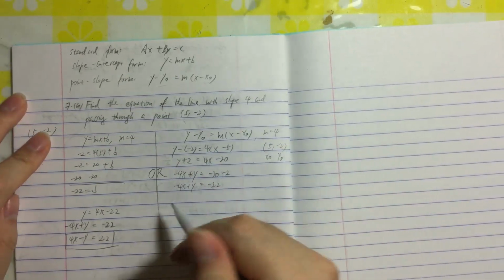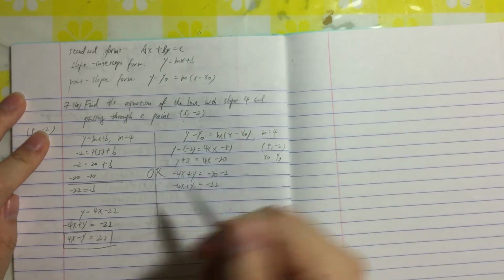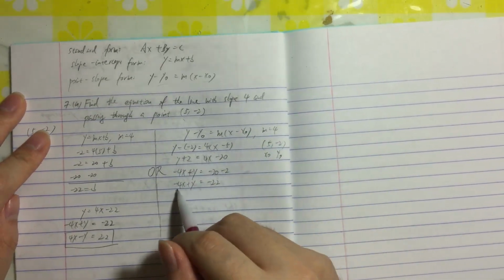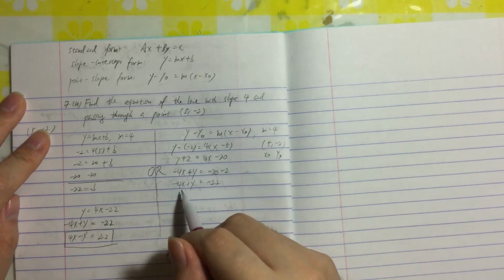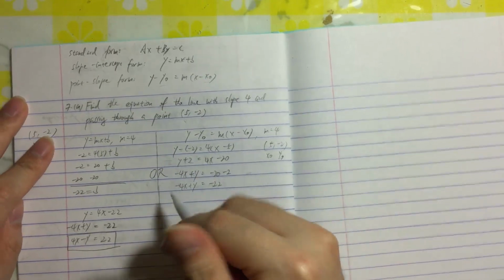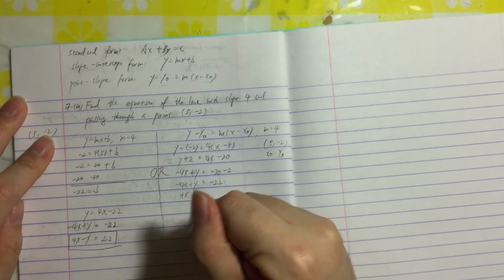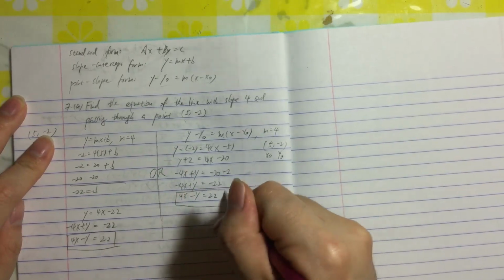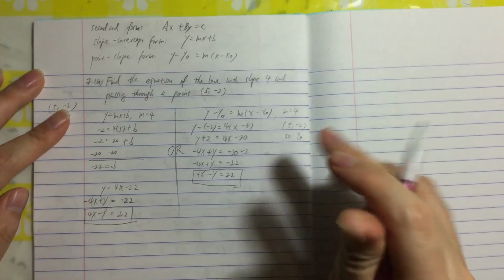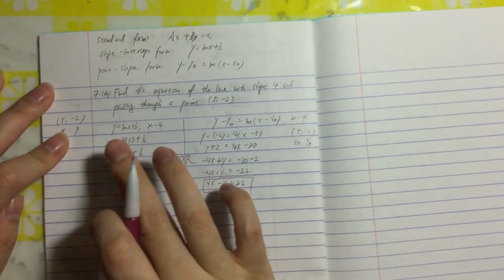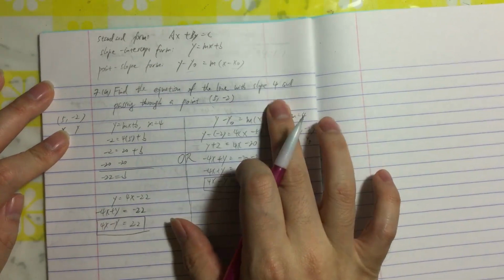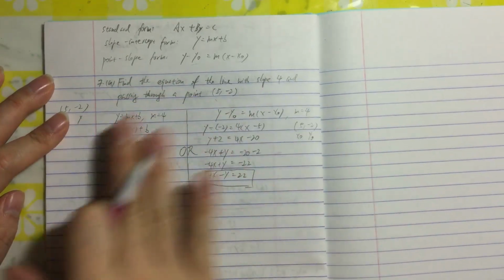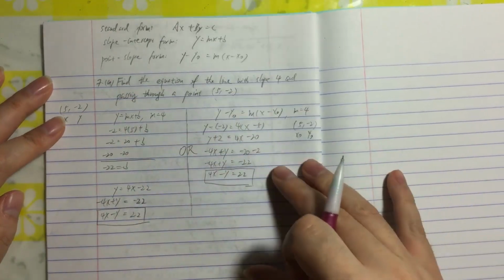In general, for the final answer, we try to make the first number positive. So I multiply both sides by negative 1. If I multiply both sides by negative 1, the sign for every term will be switched. So it becomes 4x minus y equal to positive 22. That's the equation of a line in the standard form. So either using slope intercept form or point slope form, we get exactly the same answer. Either way is okay.